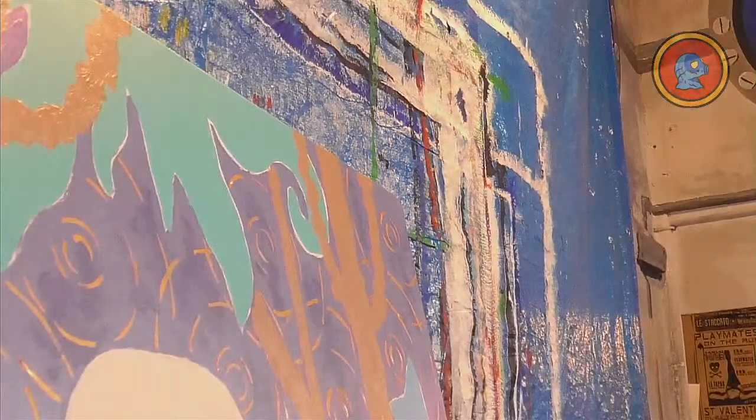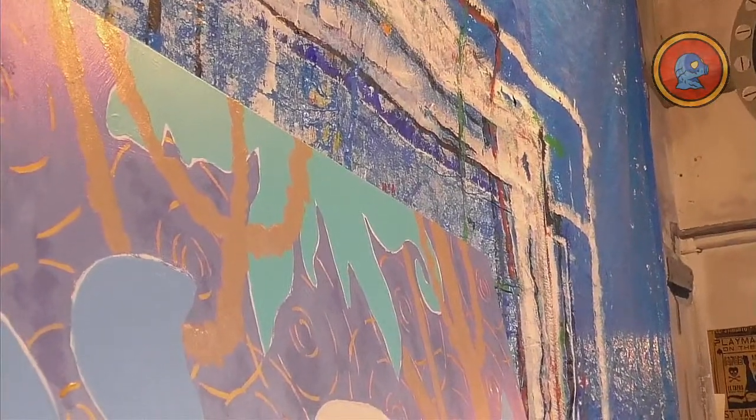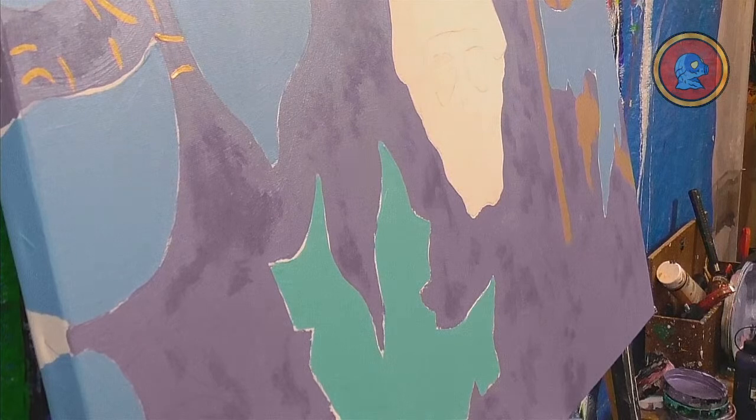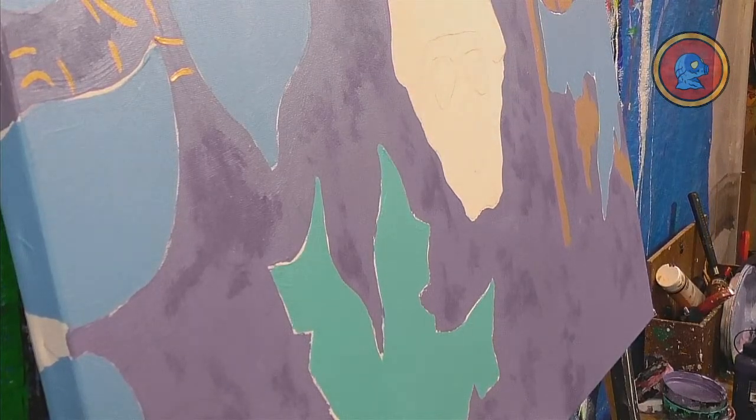Okay, so let me get back down to this left-hand side, lower left-hand side, staying with my philosophy of working from left to right to avoid putting my hand in the paint. So let me move this baby back as well. Just like that.